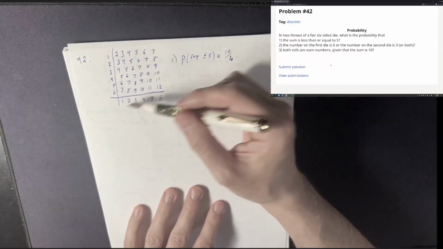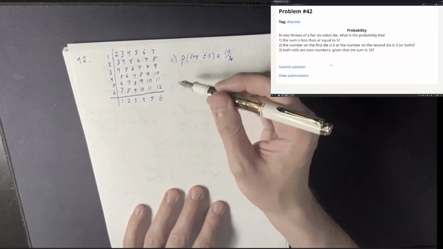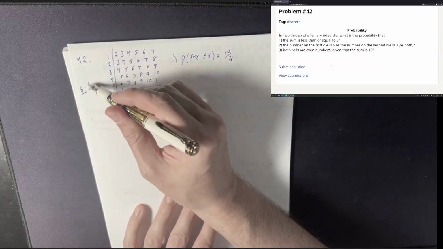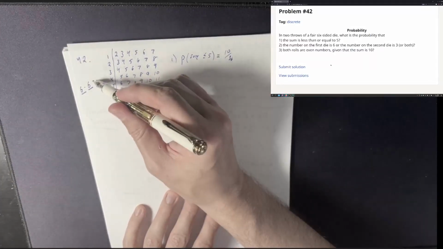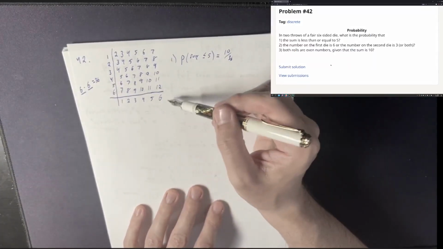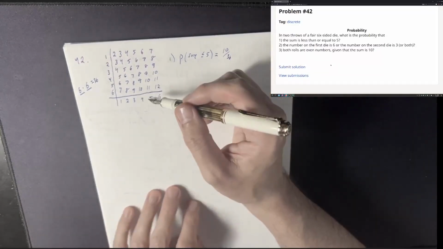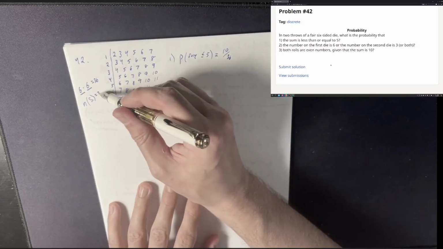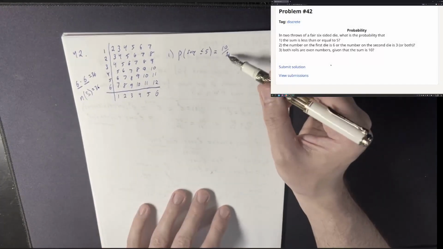You can see there's 36, 6 times 6, or you can just think about it like we're rolling 2 dice. That's 6 options on the first die and 6 options on the second die. So the number of items in your sample space is 36 things. So that's where that denominator comes from.